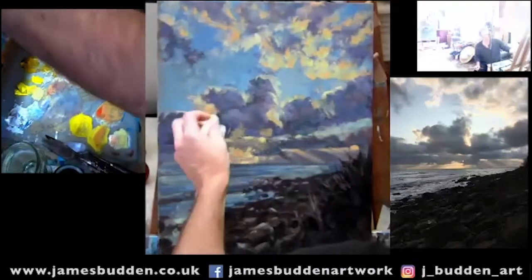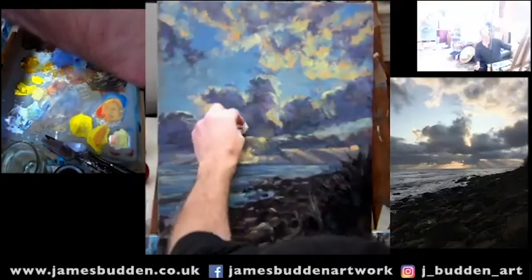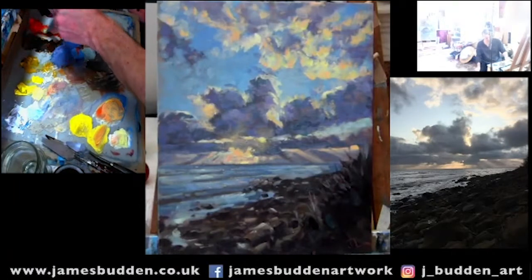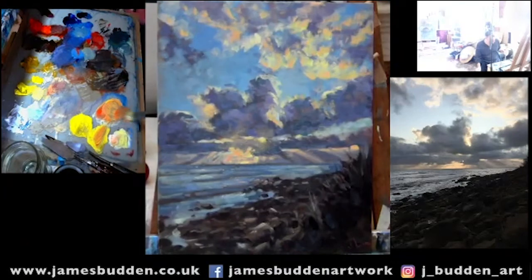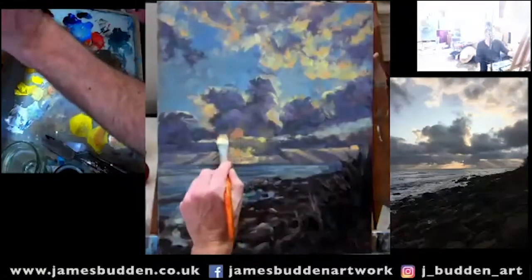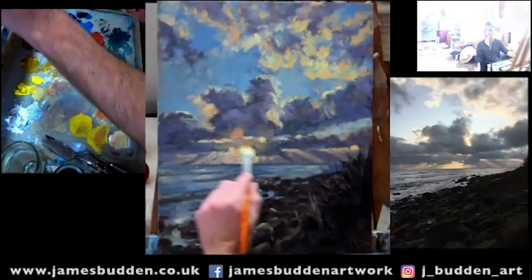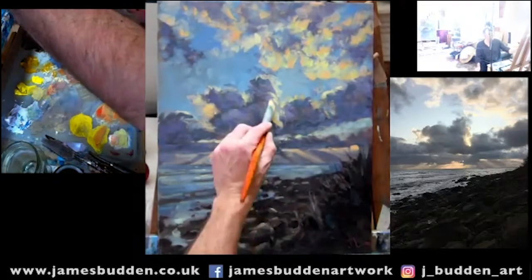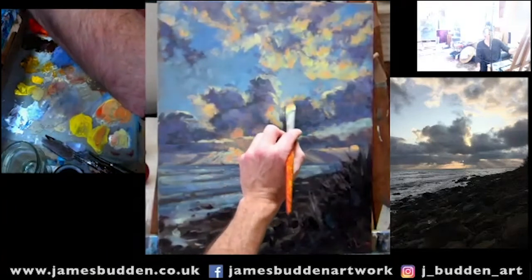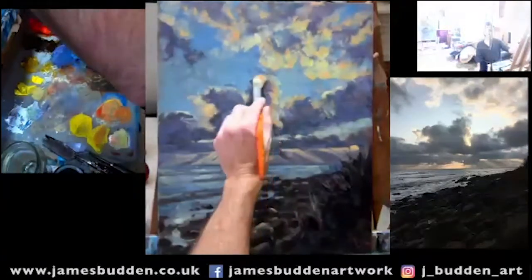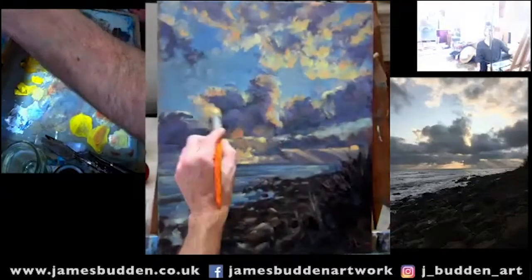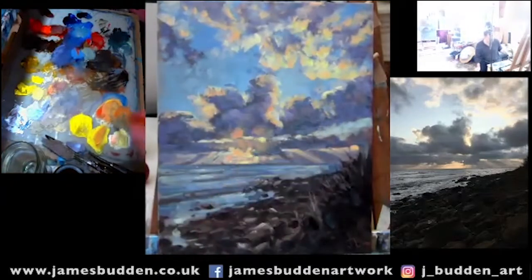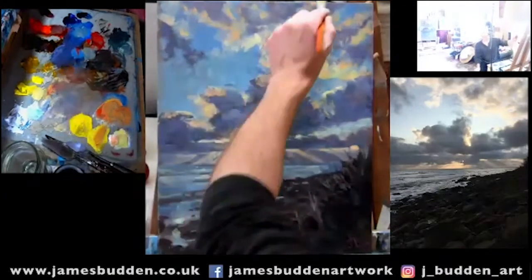Use your rag to pull that back. Mix here. Bring that in. Just around the inside edges of the clouds there. There's this crossover, this glow, but this is still oily paint, so I can still work it back a bit if I need to. Where else can that go? A bit more up there.